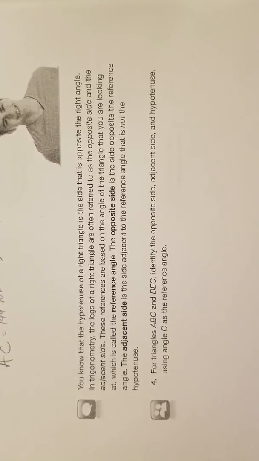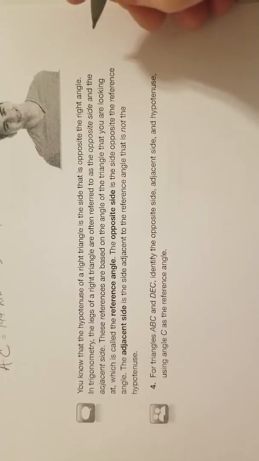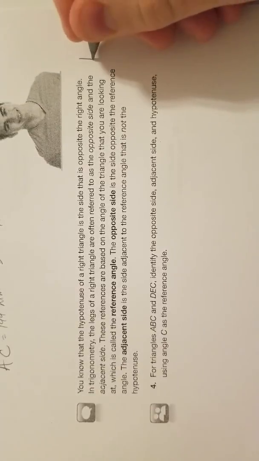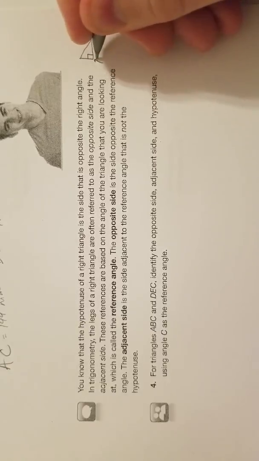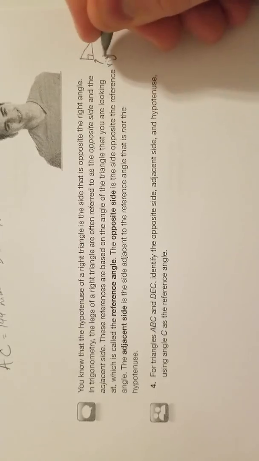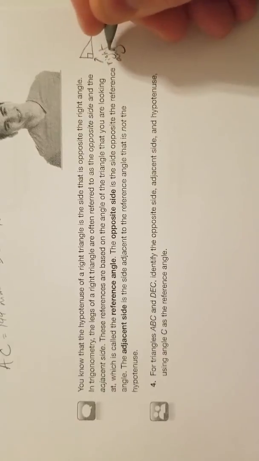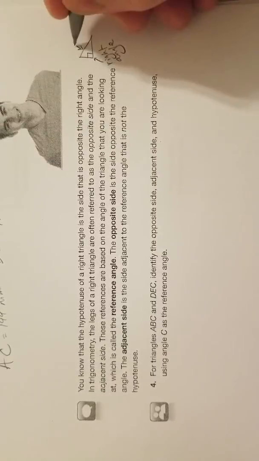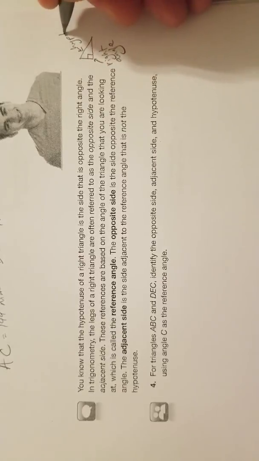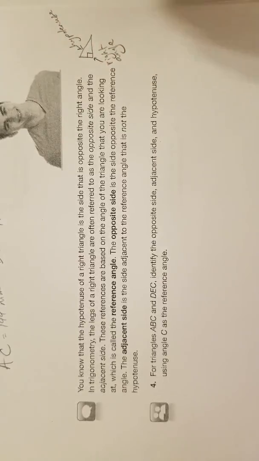Okay, so let's read this little paragraph and then we'll do question 4. You know that the hypotenuse of a right triangle is the side that is opposite the right angle. So you can draw a little picture of a triangle here, right? So here's the right angle, there's a little arrow, right angle. And then opposite on the other side, right here, that's the hypotenuse. Okay, that's the longest side.